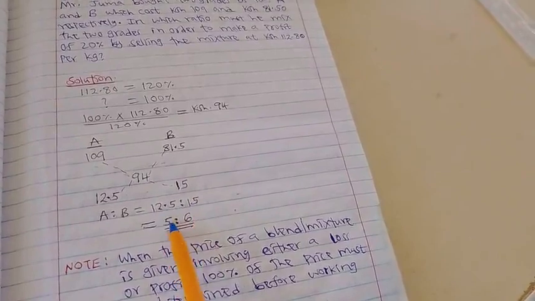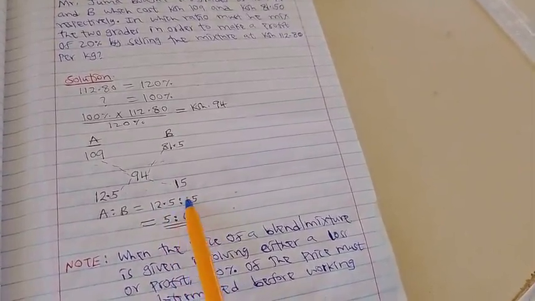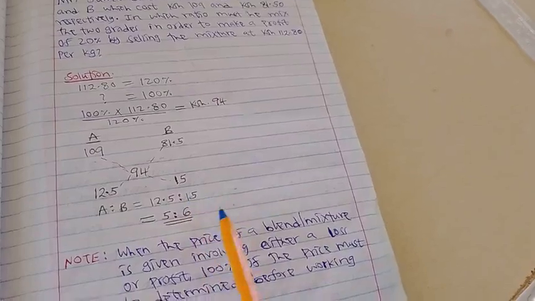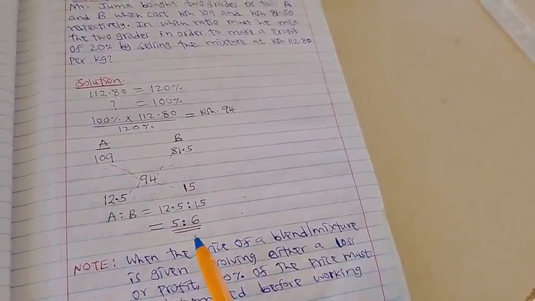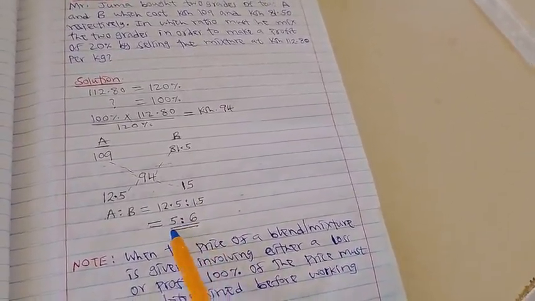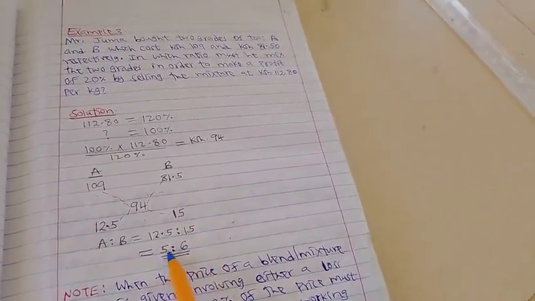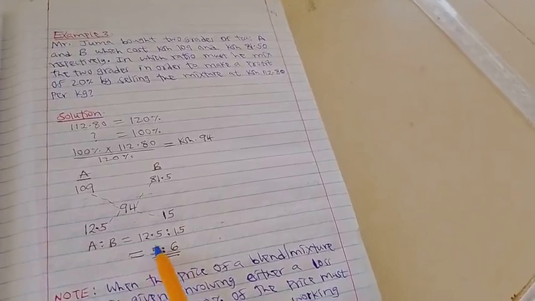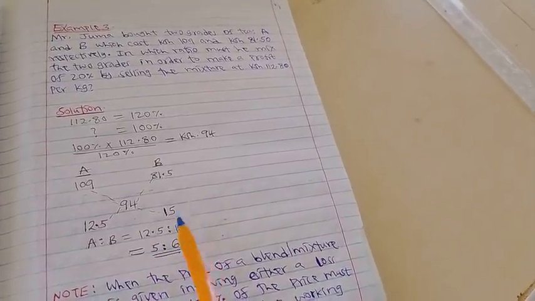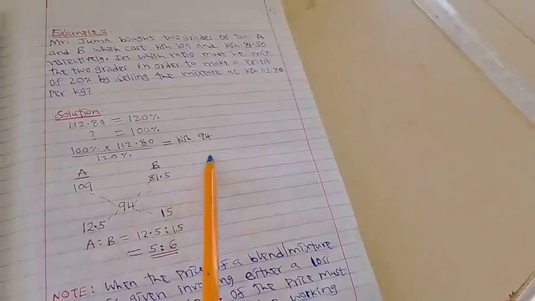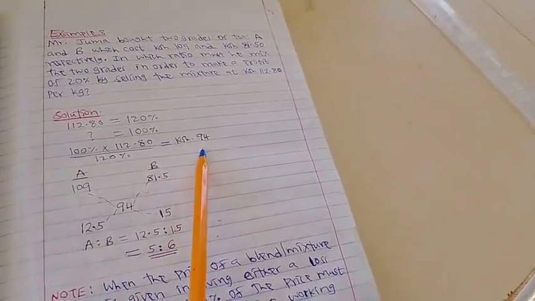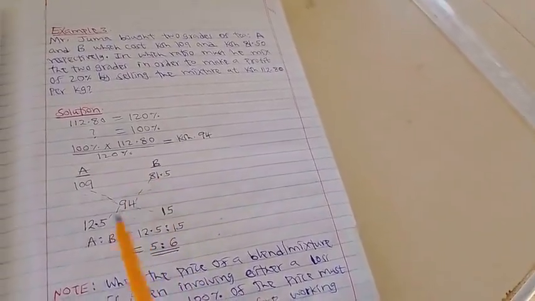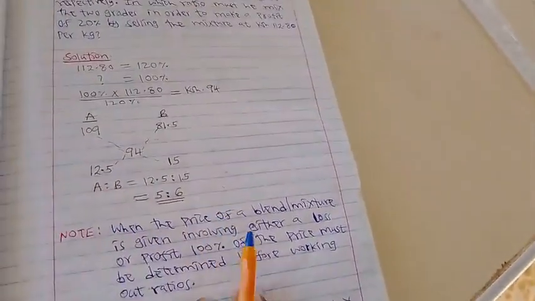When you simplify, you can divide 12.5 over 15. You get a decimal fraction, then change it back to a fraction. It will be 5 to 6. Therefore, Juma should mix these 2 types of tea in the ratio 5 to 6 in order to sell the mixture at 94 shillings without profit and 112.80 at a 20% profit.